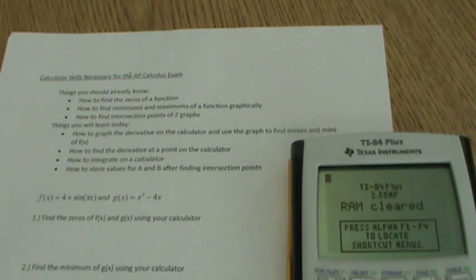All right, today we're going to talk about the calculator skills necessary for the AP Calc exam. We haven't used the calculator all year, so I know you've been waiting to use it. Some of this stuff you're going to be very familiar with because we did it in pre-calc and Algebra 2, and some of it's going to be brand new to you, okay? Some things may be a little bit different because my calculator has the updated software.